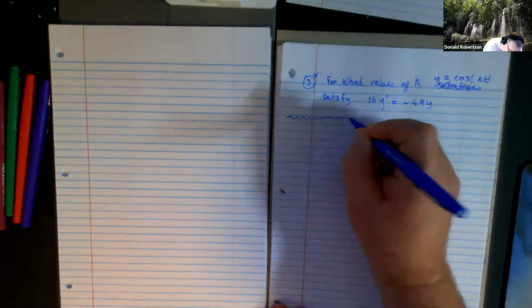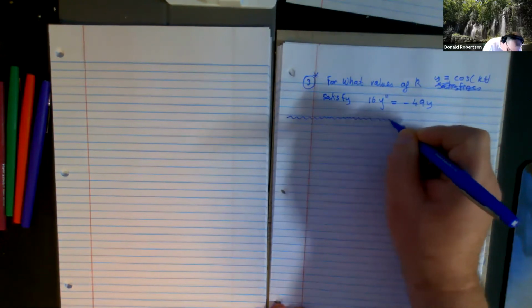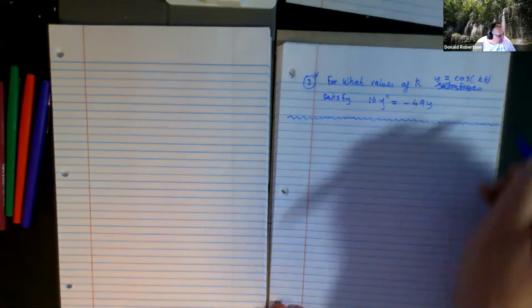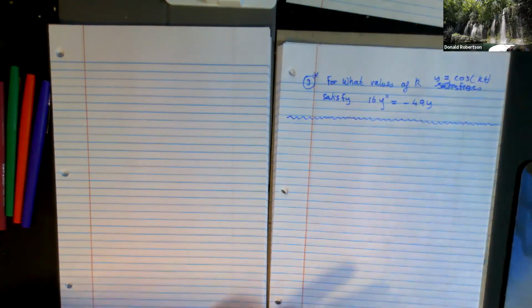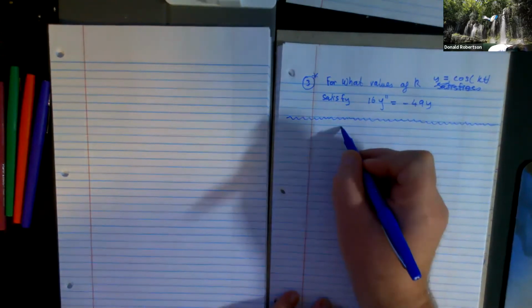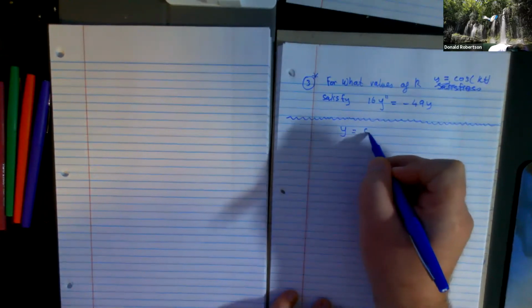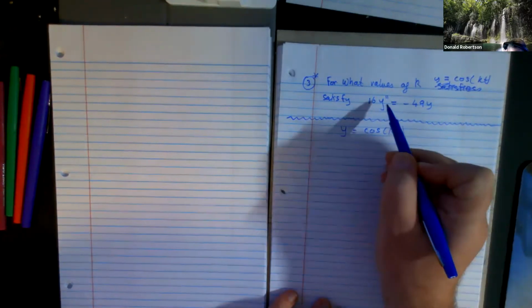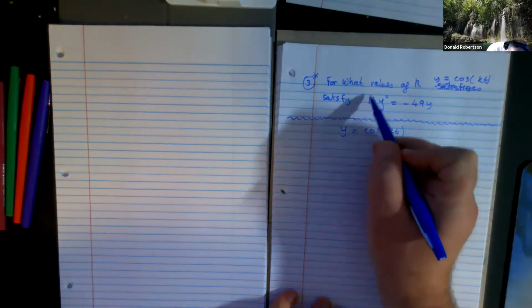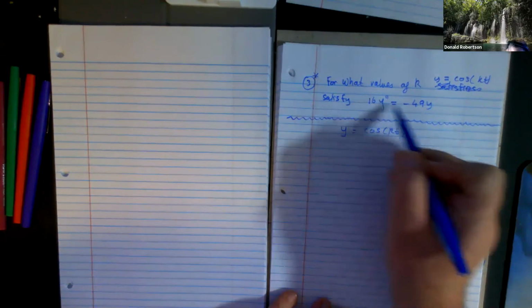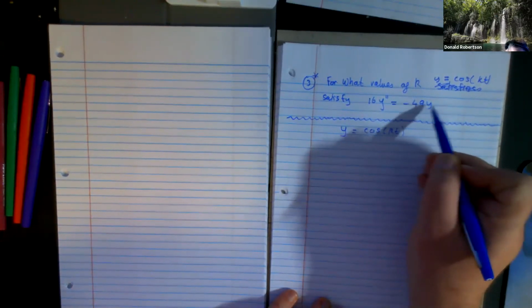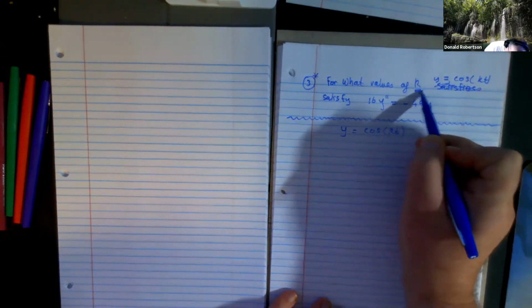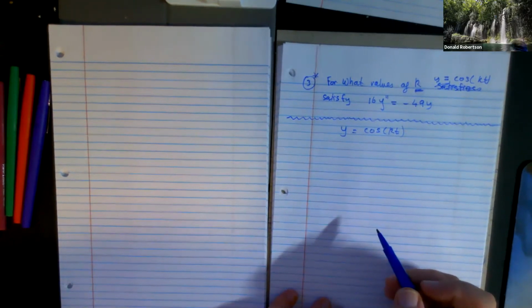So we're not just being asked, check, does this work? We're being asked to find for what values of k does this work. They take you through a whole set of working, but I'm going to do my version. I'm going to start off with that piece of information and find its second derivative. Once I know it, I'm going to do 16 of them, and it better equal minus 49 of them. Then we'll figure out for what values of k that comes true.